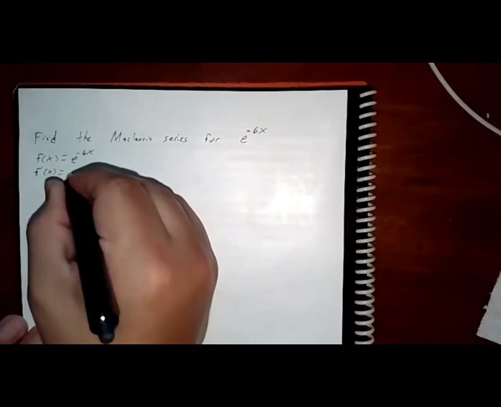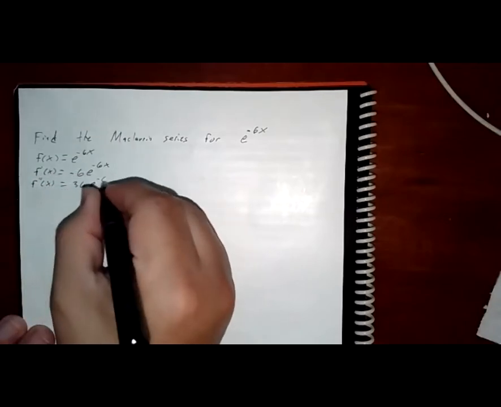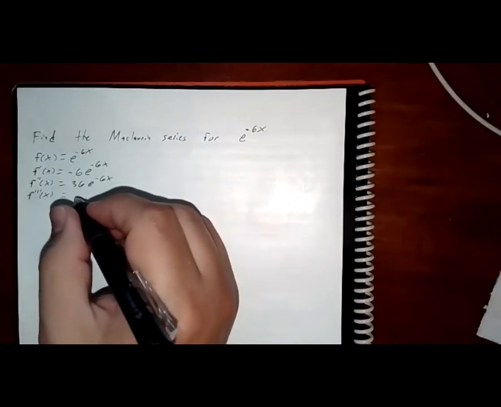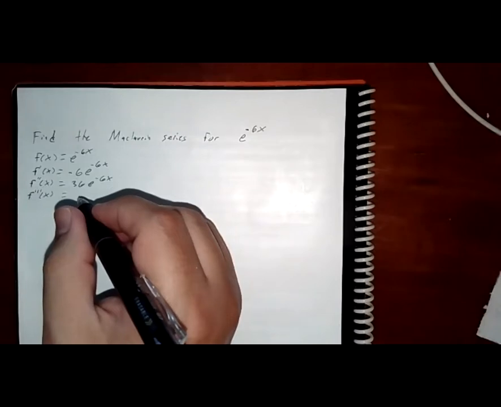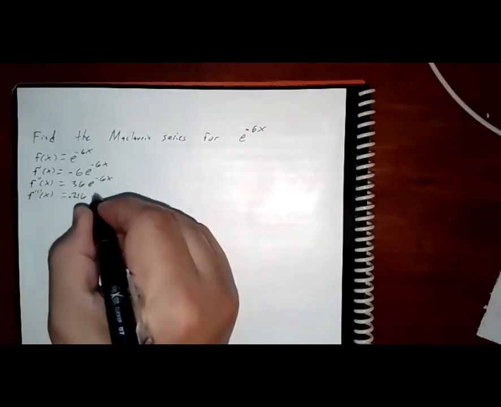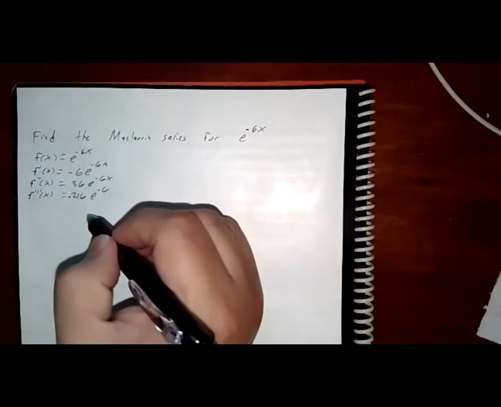So the first thing we have to do is take a bunch of derivatives, right? So first derivative is -6 e^(-6x). Second derivative would be 36 e^(-6x), right? Third derivative, 6 times 36, what is that going to be? 216. Negative though, right? So it looks like powers of 6 and alternating signs, right?